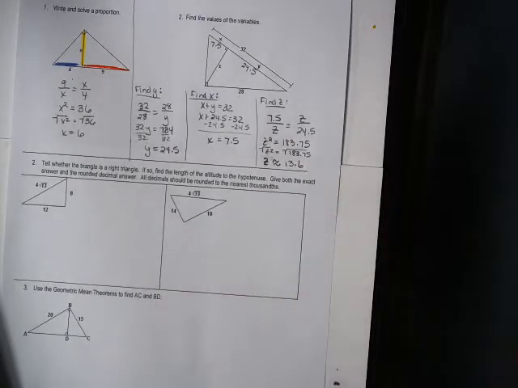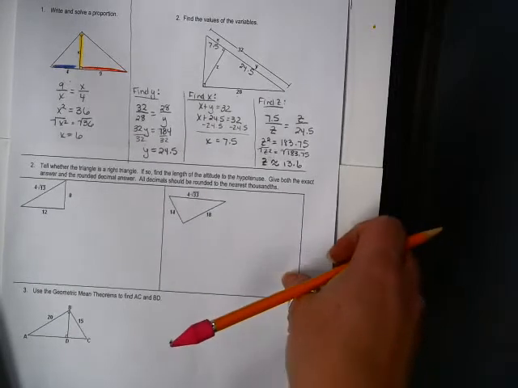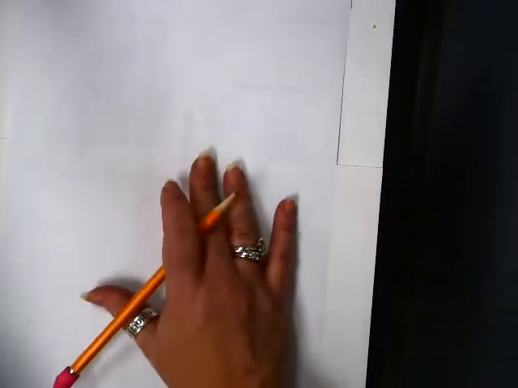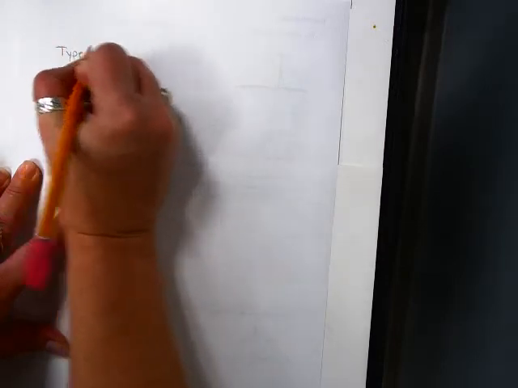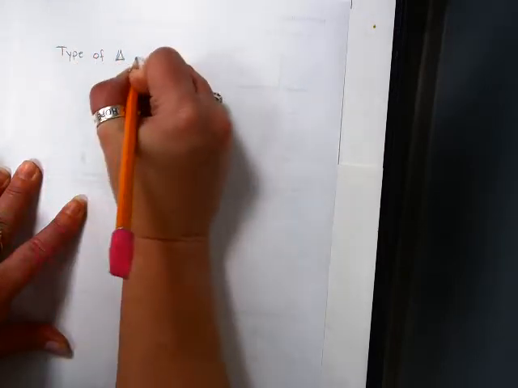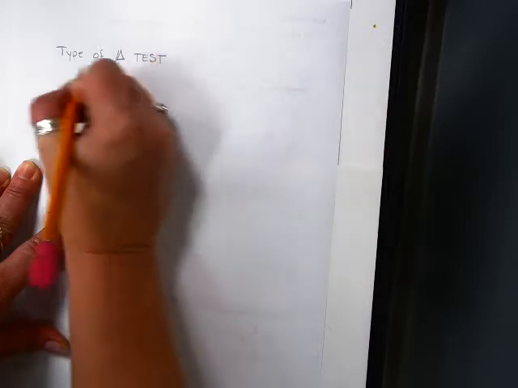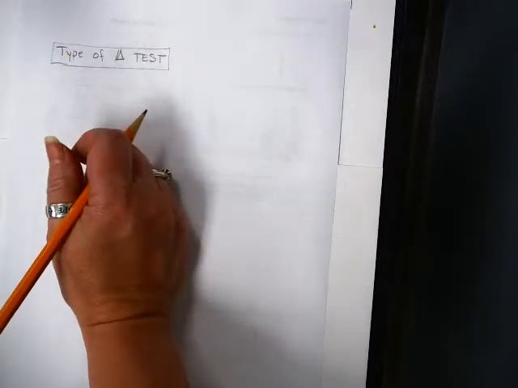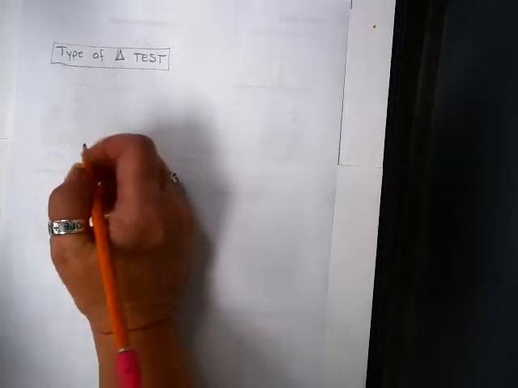Okay, so, all right. Tell whether the triangle is right. Do you remember the right triangle test? You had to do it on your homework in 7.1 and 7.2. Okay, flip your paper over on the back, and it's the type of triangle test. Okay, so I have it on the board over there.